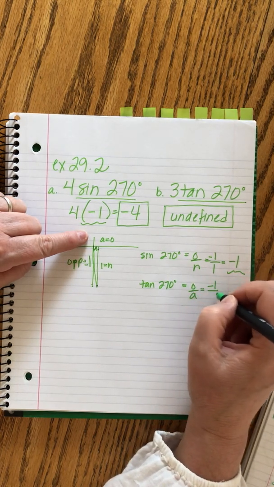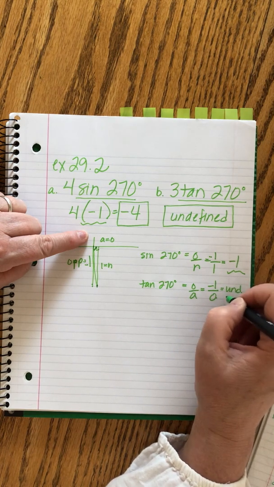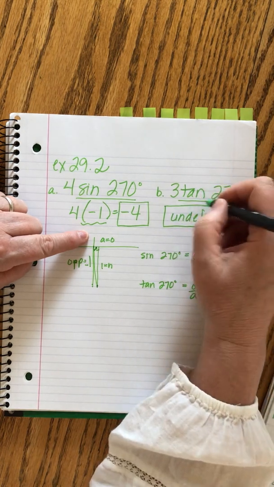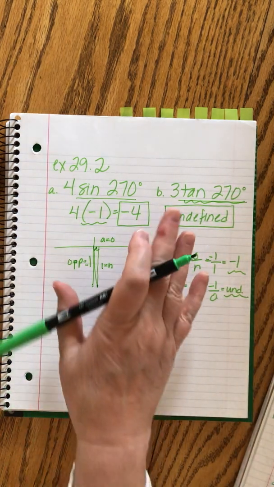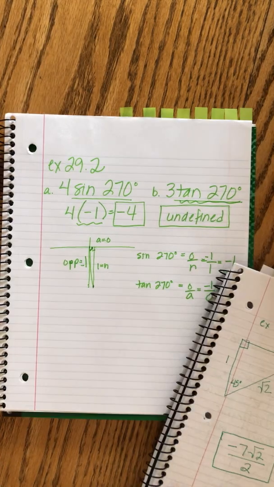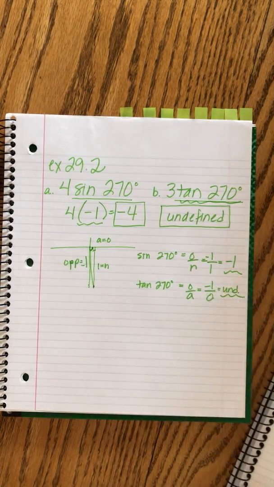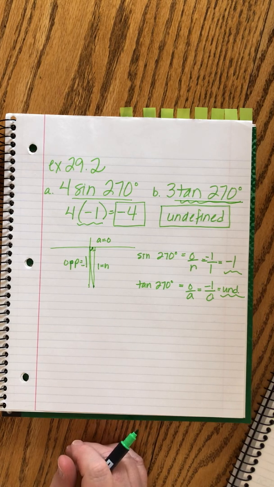It would be minus 1 over 0. Oopsie. There's our undefined again, which is what we had right there, right? That was undefined. Okay? So you can trust the table, but I want you also to feel comfortable drawing the pictures if need be. Now we just have one more, and this time we don't have to draw the pictures.